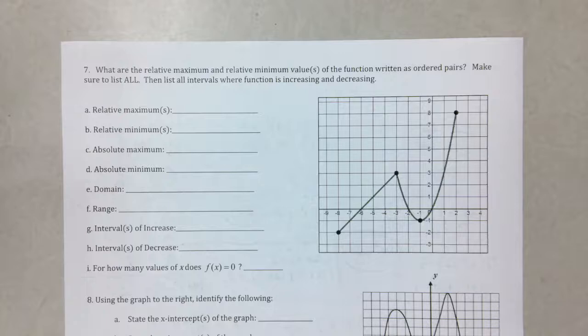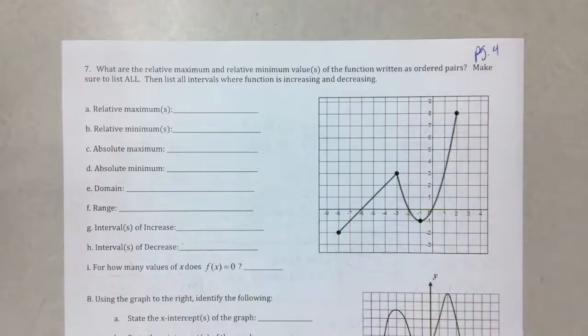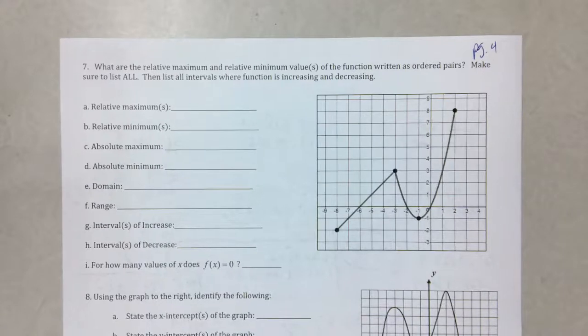This is page 4. Last night I kind of cut myself doing the dishes, so forgive the Band-Aid, but it's all good.